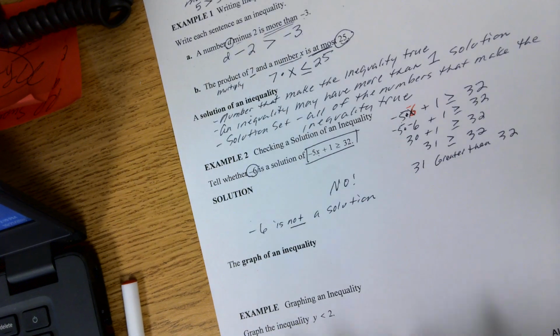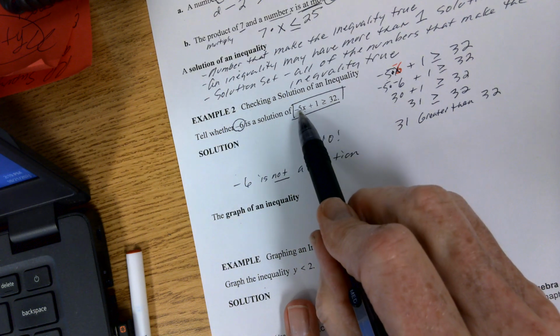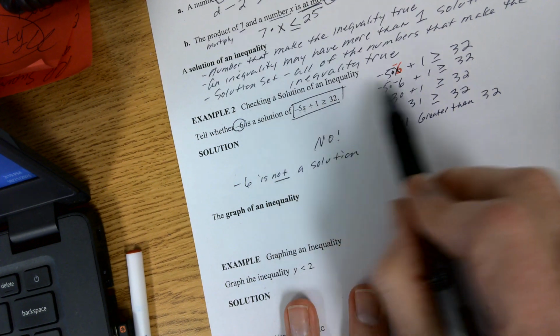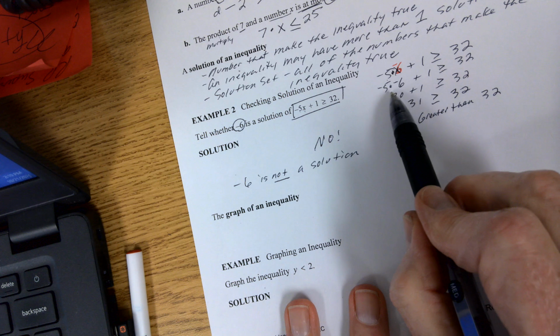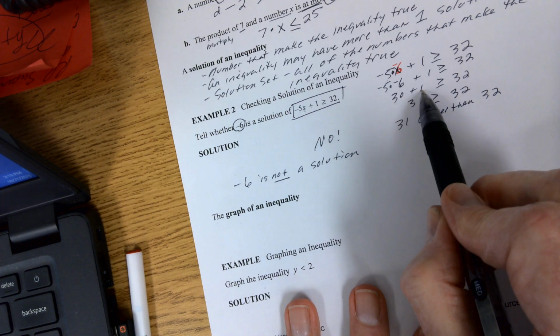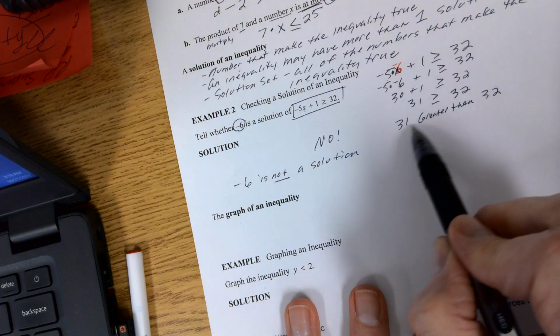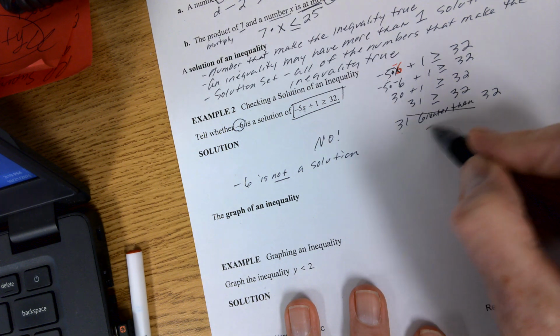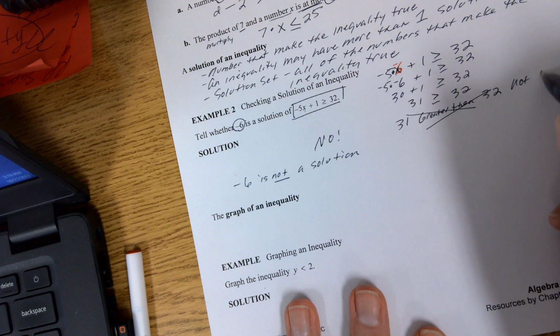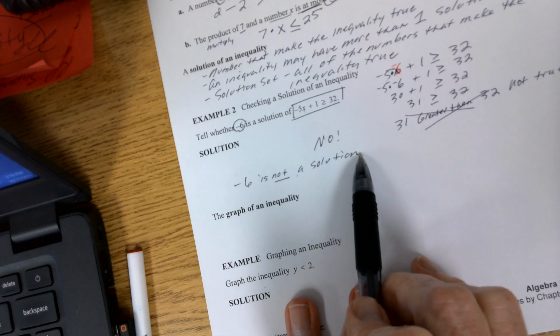Okay, I hope you guys saw that. Here's all the work, though. So I took that negative 5 times negative 6. That gave me positive 30. 30 plus 1 is 31. Is 31 greater than 32? This is not true. Which means negative 6 is not a solution.